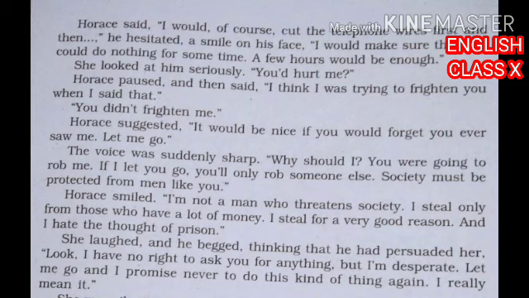Let me go. The voice was suddenly sharp. Why should I? You were going to rob me. If I let you go, you'll only rob someone else. Society must be protected from men like you. Horace smiled. I'm not a man who threatens society. I steal only from those who have a lot of money.